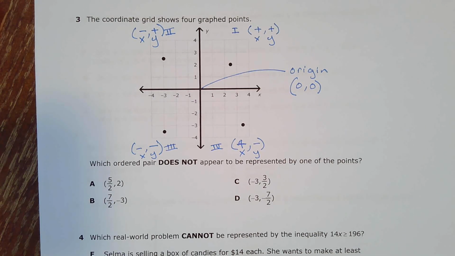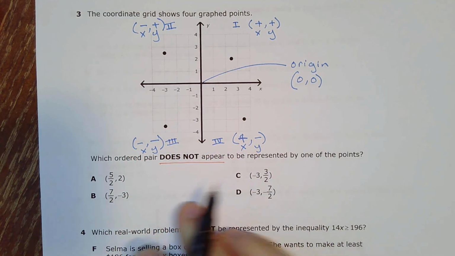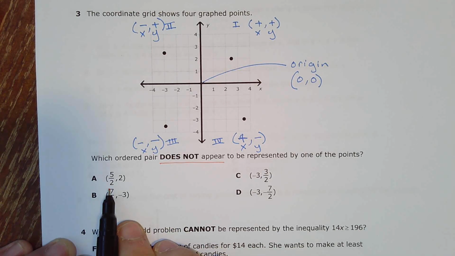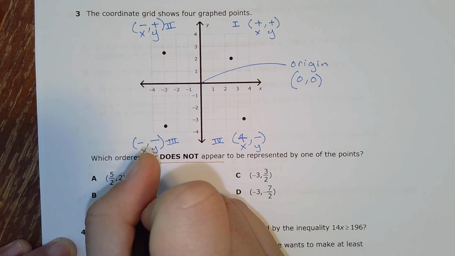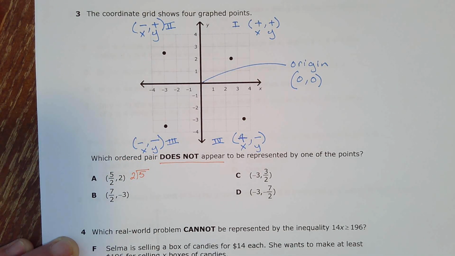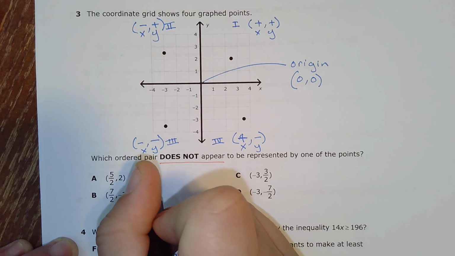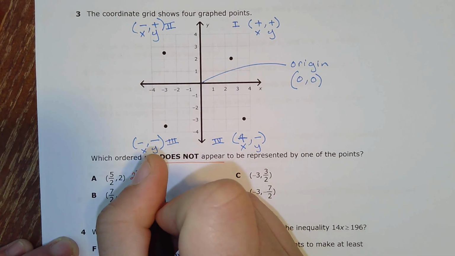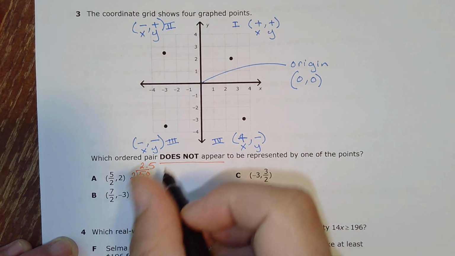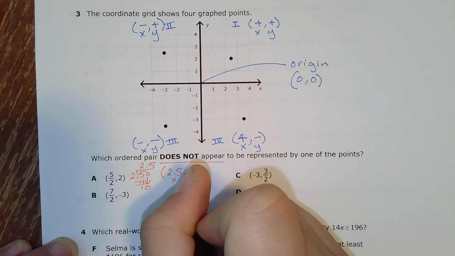Now it says which ordered pair does not appear to be represented by one of the points. So first things first, we have to look at our answer choice A. We have an improper fraction, so we have to turn that into a mixed number. So 5 goes on the inside, 2 goes on the outside. 2 goes into 5 twice. That's going to give you 4. 5 minus 4 is 1. 2 cannot fit into 1, so you have a decimal on top and a 0 underneath. You pull that 0 down. 2 fits into 10, 5 times. So here we have 2.5 and 2, and then I'm going to label each value.